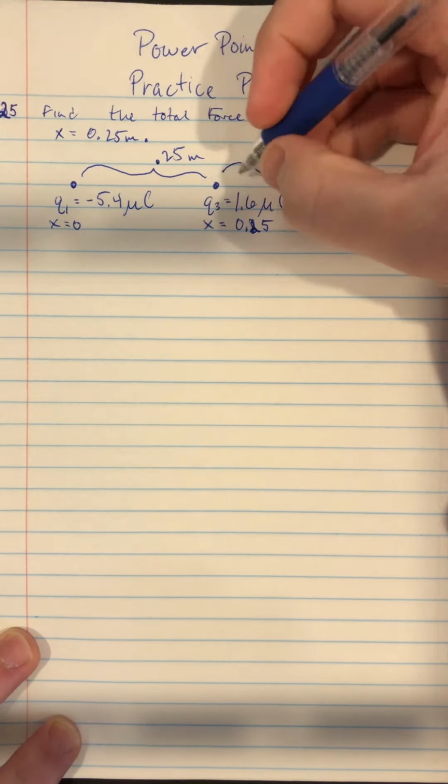We have a force this way. It's an electric force, and they call it in the problem 3-2, because it's the force from charge 2 on charge 3. And then we have a force this way. That's from charge 1, so this would be F3-1.